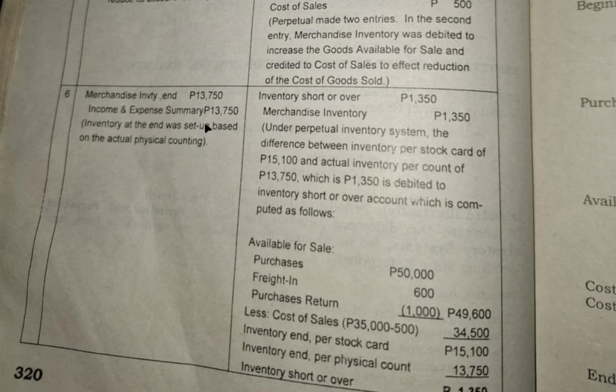So in periodic, you count manually how many remain, how many cigarettes, how many candies in the snowbar and so on. So you count it manually.